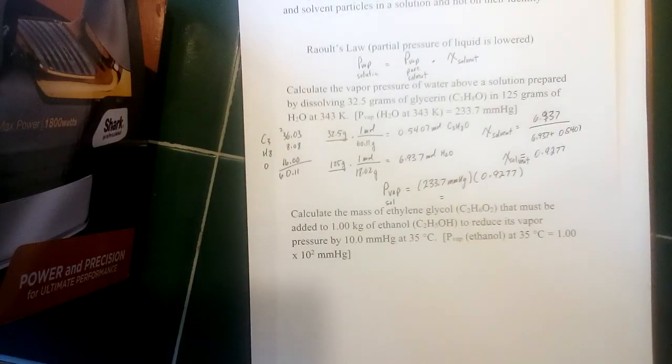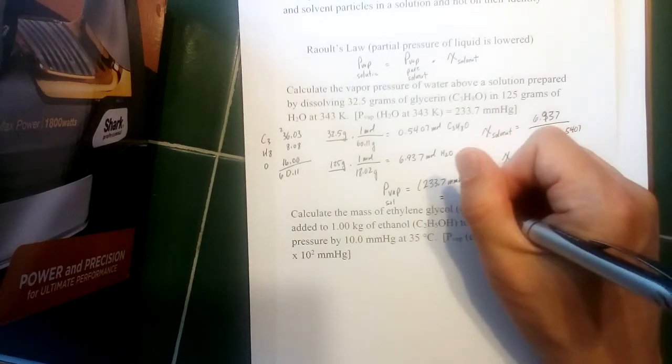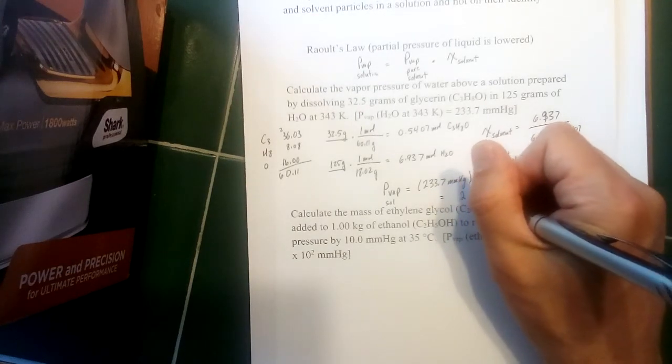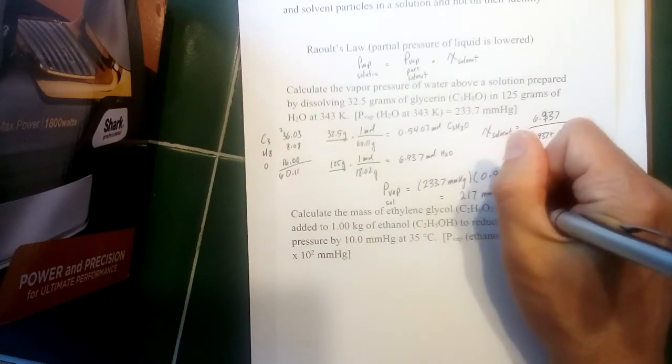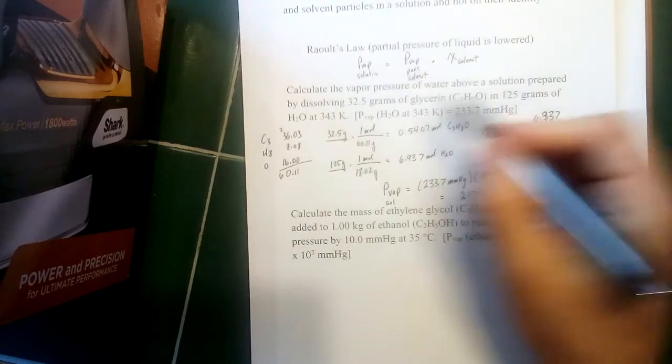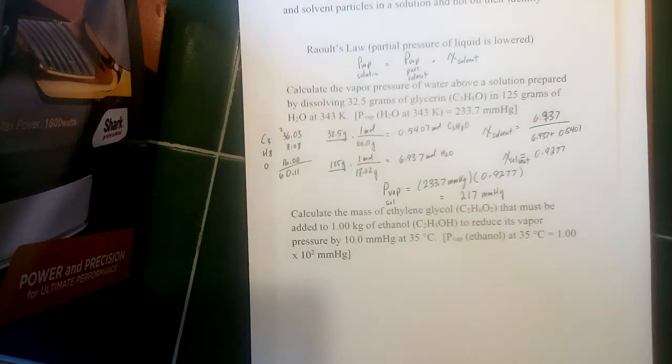So 233.7 times 0.9277 gives us an answer of about 217 millimeters of mercury, with 3 sig figs, since the data used in the problem has 3 sig figs. So the vapor pressure of this solution drops. It's now 217 millimeters of mercury.